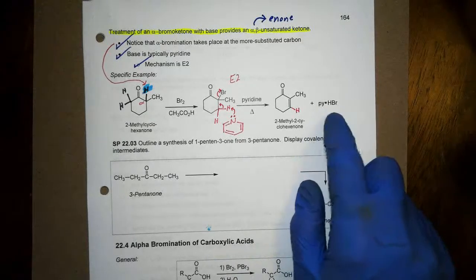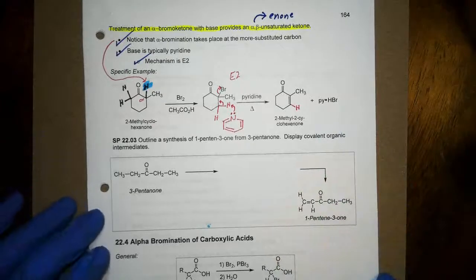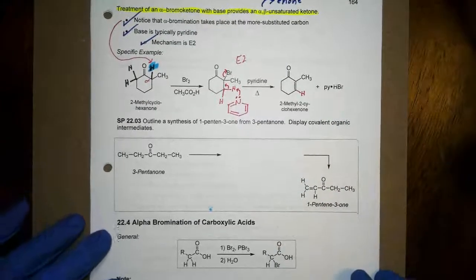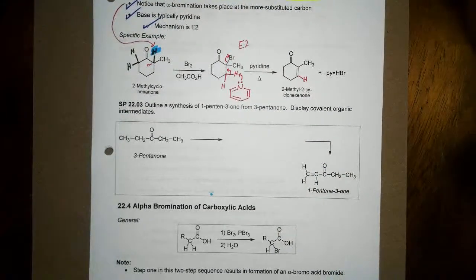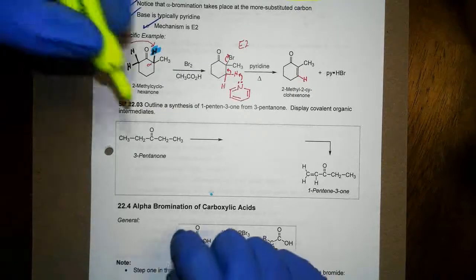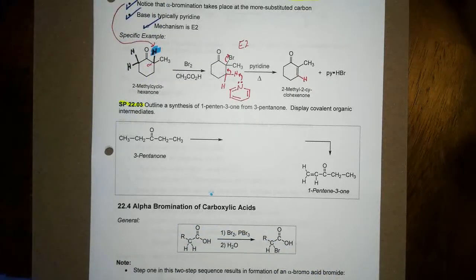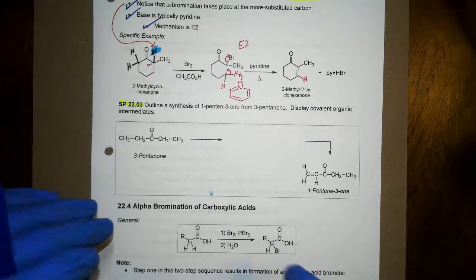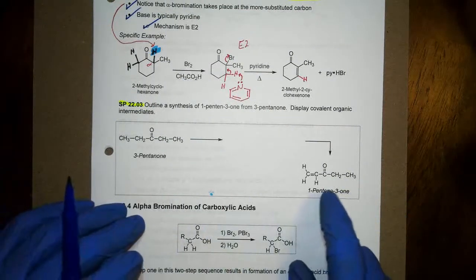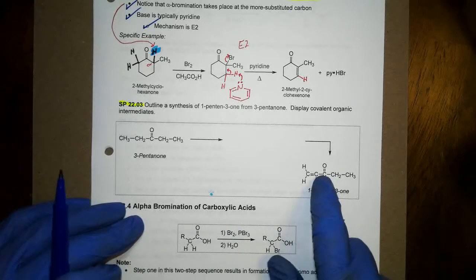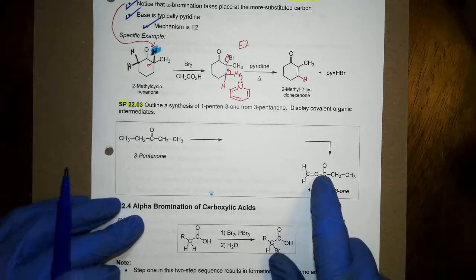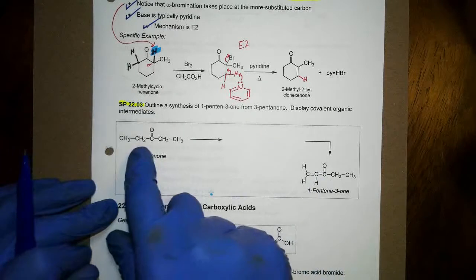Now, one of your jobs is to actually figure out how all of this works. What do I mean by that? Let me have you outline a synthesis of 1-penten-3-one from 3-pentanone. We're going to use this up here as a model for doing that. It always pays to look at the product. What's the difference between the product we're aiming at versus the starting material?